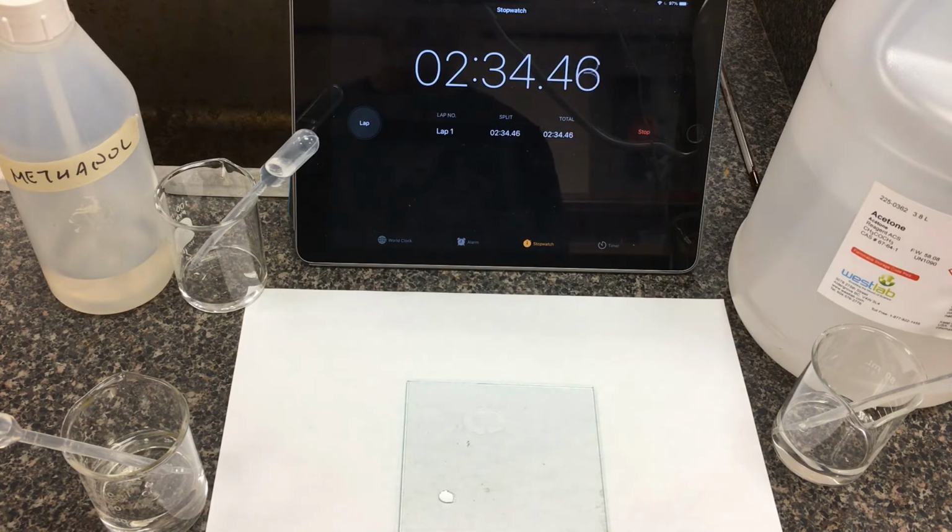You're starting to see some changes in the methanol puddle here. There's a little bit of a clear spot in the middle of the droplet. It looks like it's just about evaporated, although the water is pretty much holding its shape there.